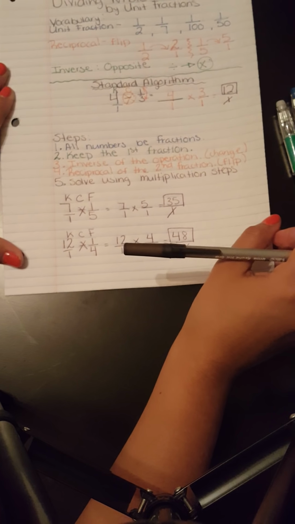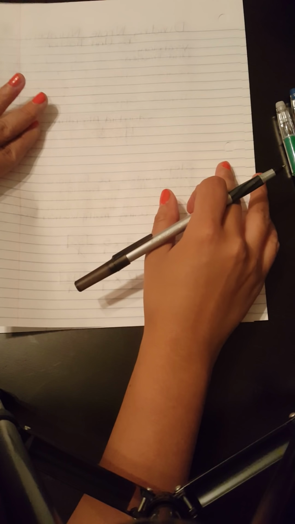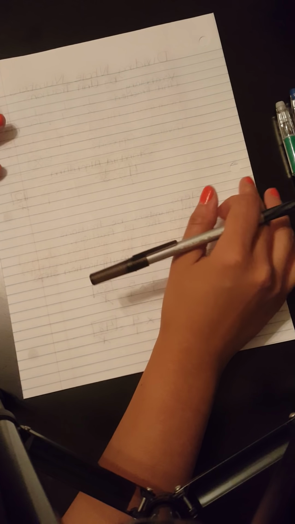So let's go ahead and turn to the back of this page. And let's go ahead and title this new section because this time we're going to be using pictures to solve. And that is called pictorial models.